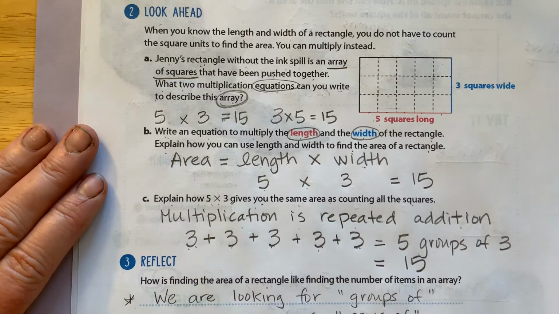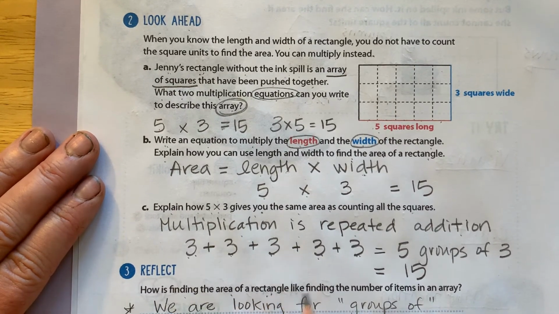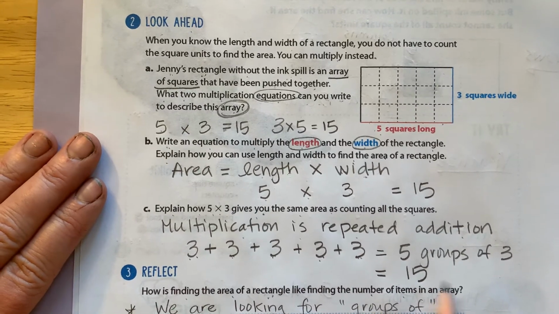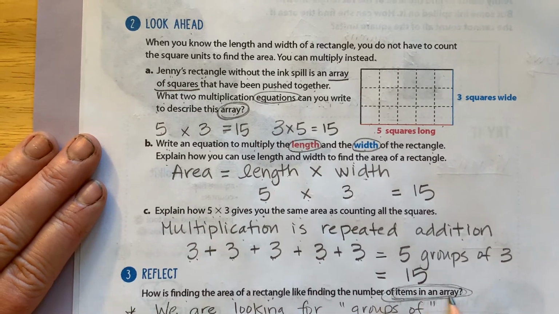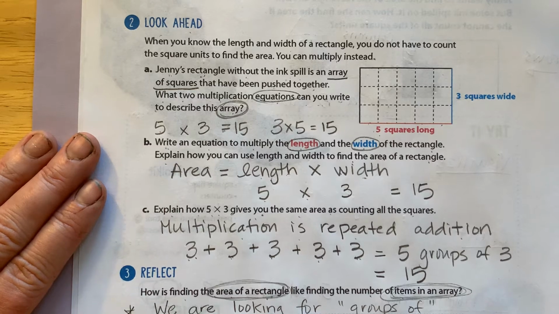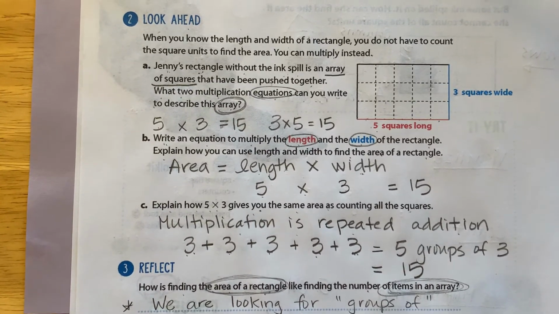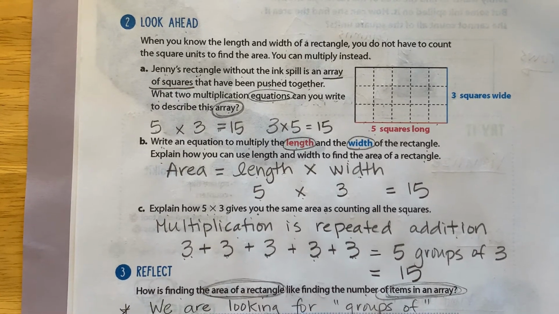Okay, now the reflect. How is finding area of a rectangle like finding the number of items in an array? Think about what you know about finding items in an array and finding area of a rectangle. What's the same about those two? Go ahead and pause your video for a minute and write down what you notice is the same about both of those. Then come back and I'll share some ideas.